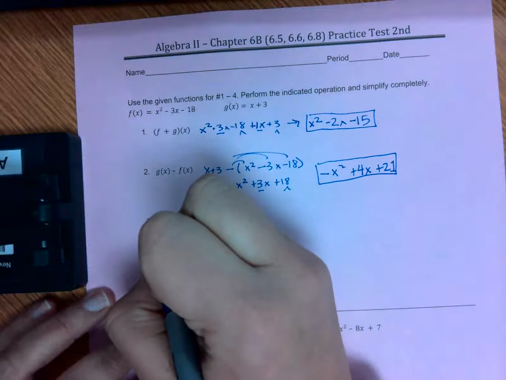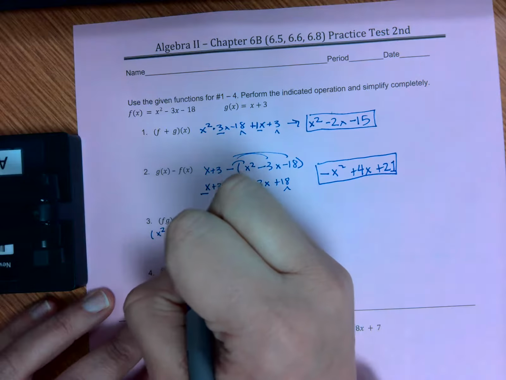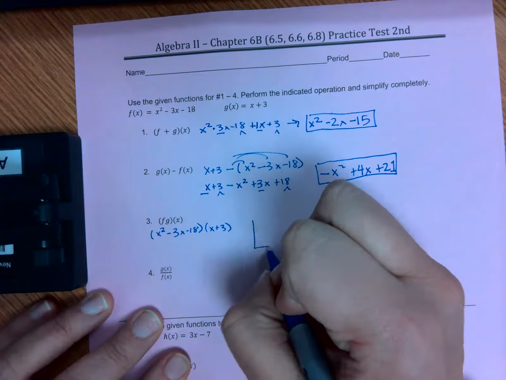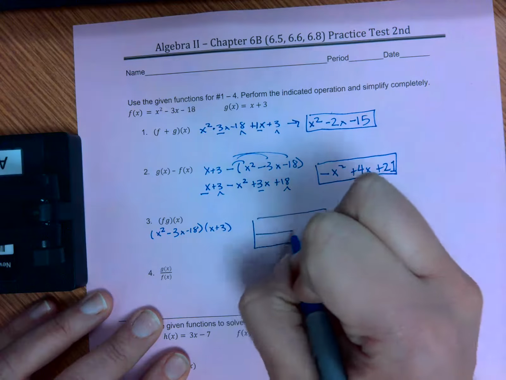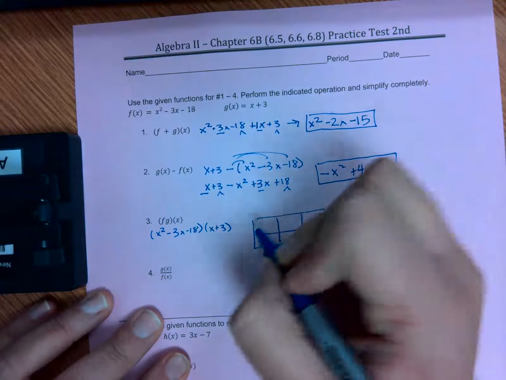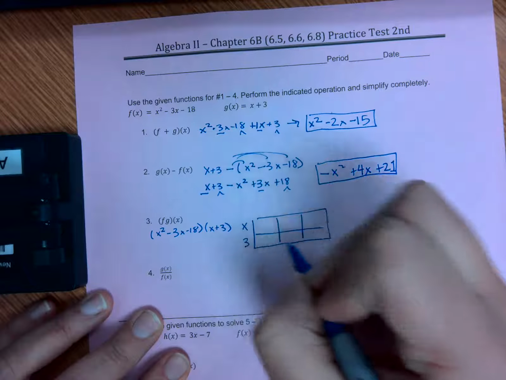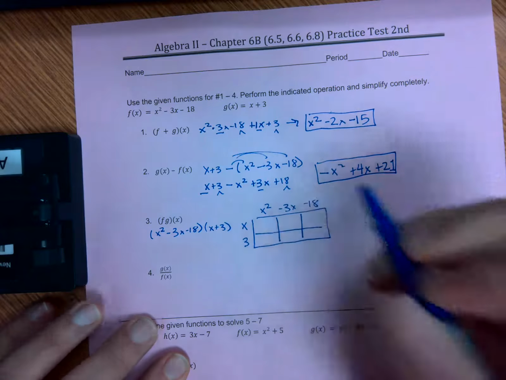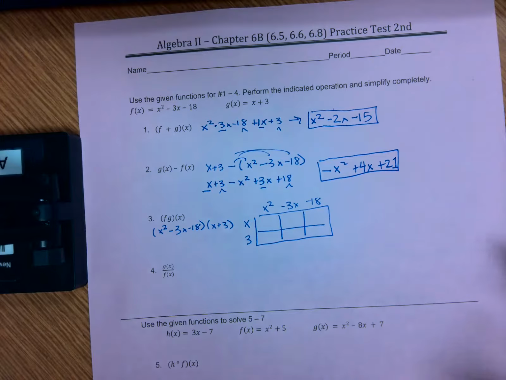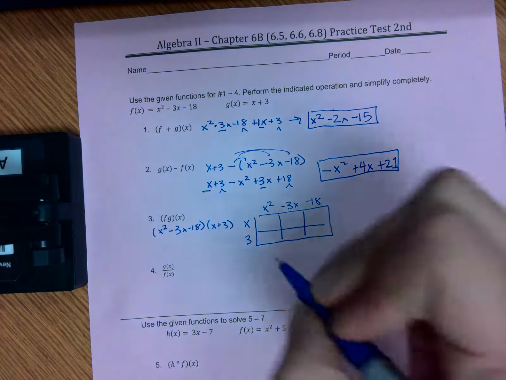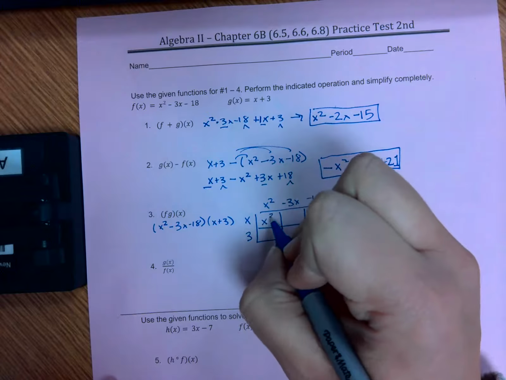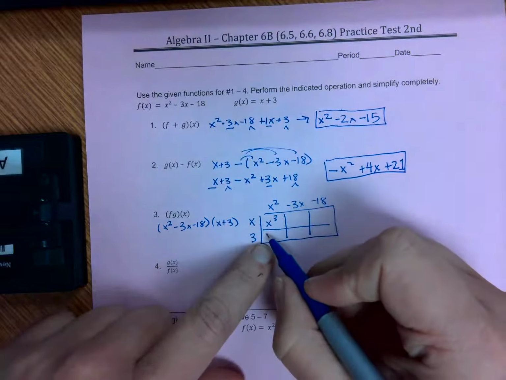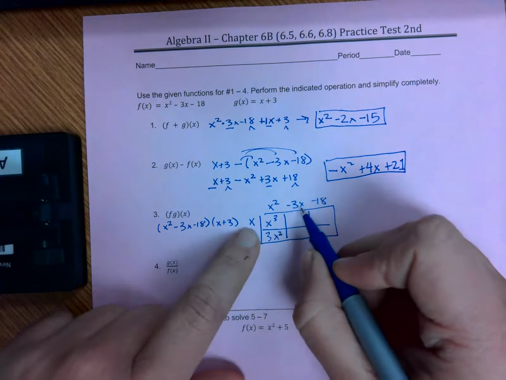Multiplying. So I have my function of f times my function of g. I like to do the box method just so that I keep it nice and organized. So this means that every term here, so x and 3, has to get multiplied by every term in my other equation. So I have x squared times x would give me x cubed, because I'm multiplying here. x times x squared is x cubed. x squared times 3 would give me 3x squared.